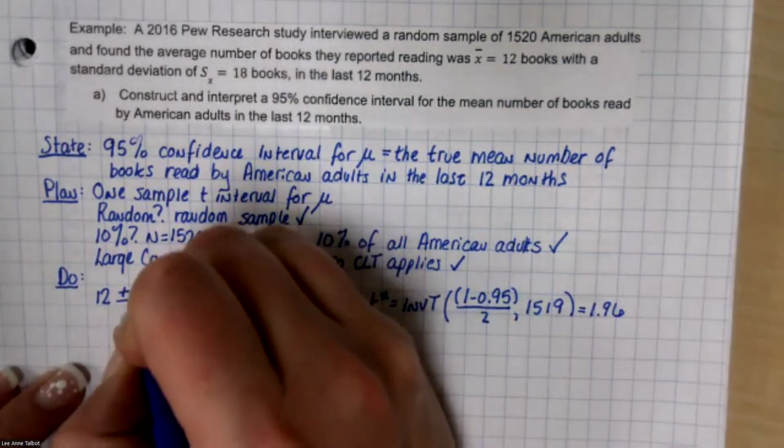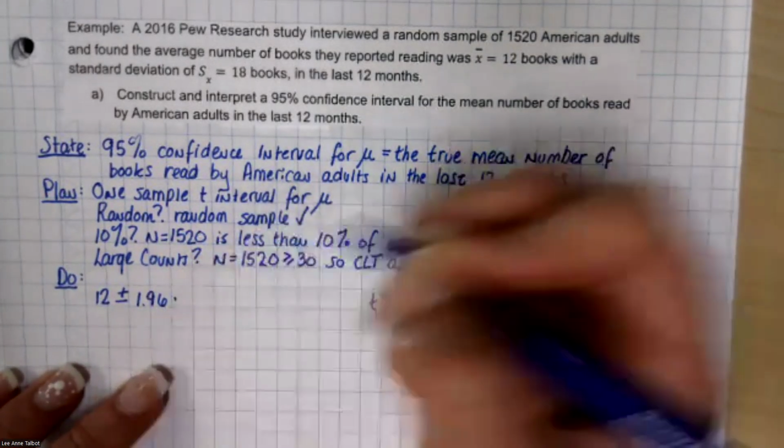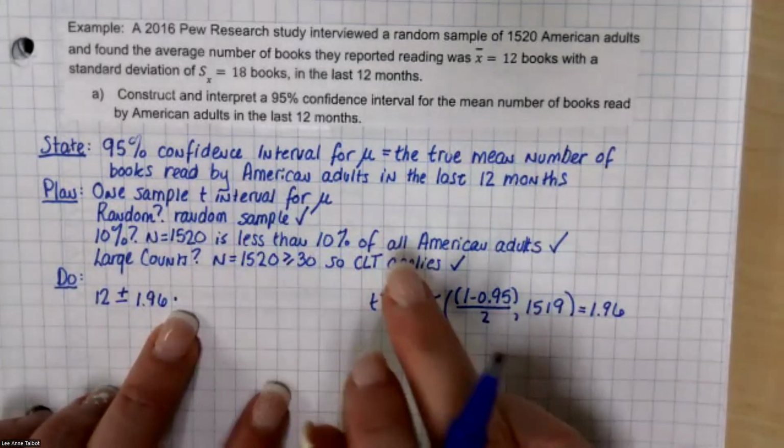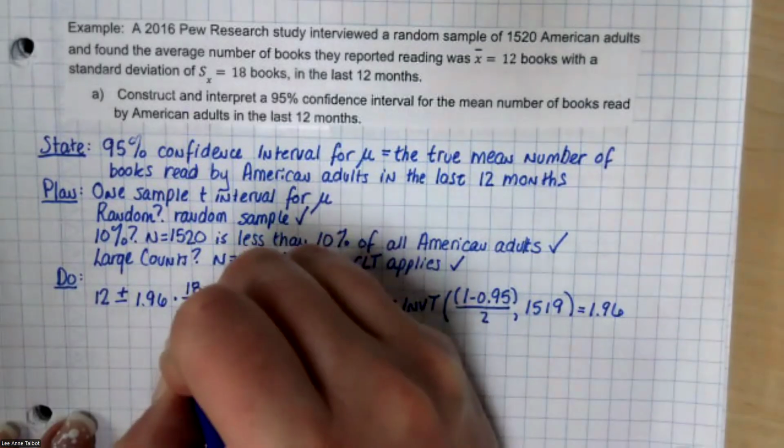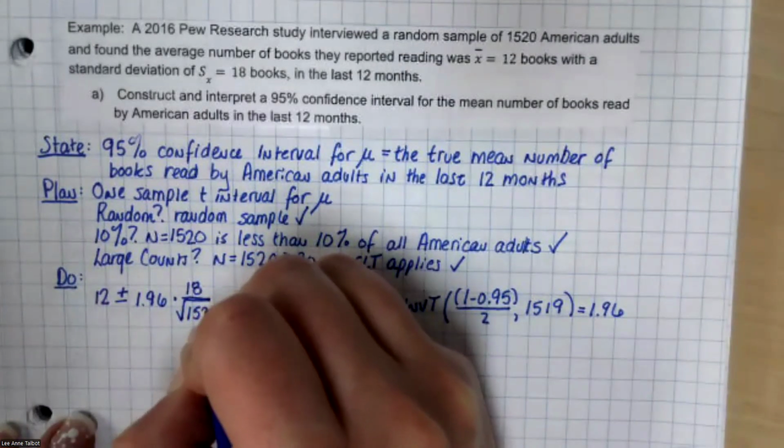Okay, anyway, 1.96 times... Okay, and then standard deviation is 18 over the square root of n.